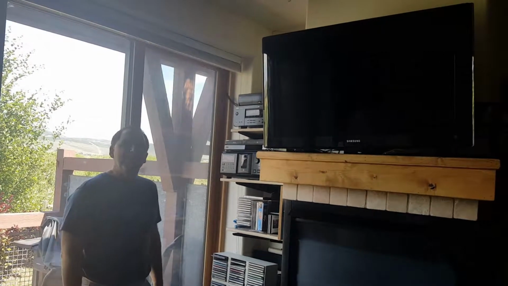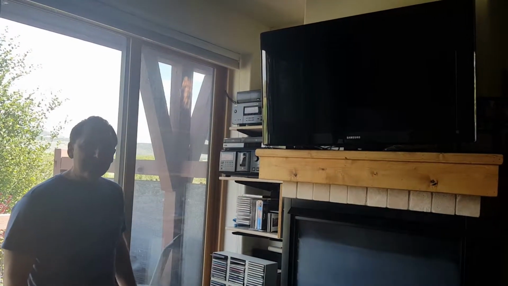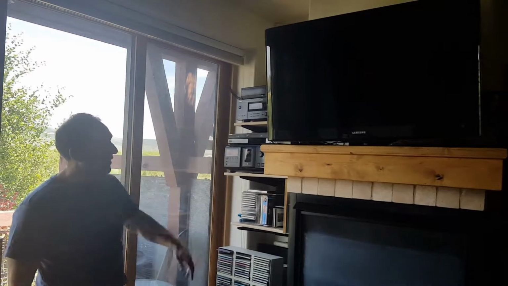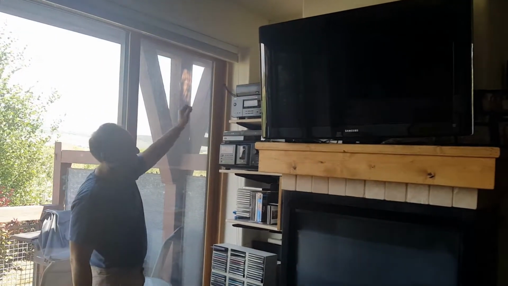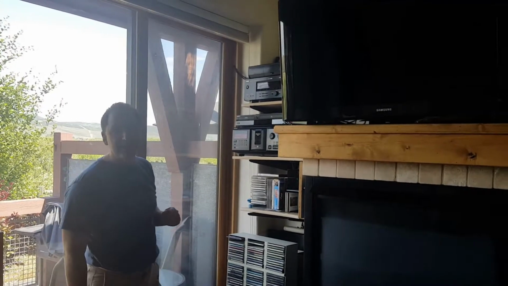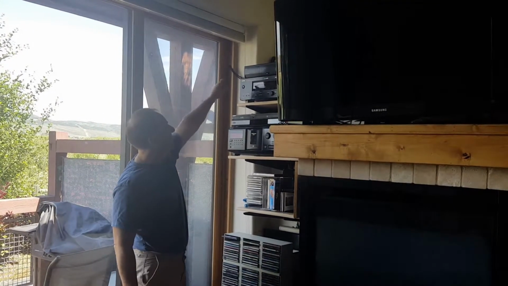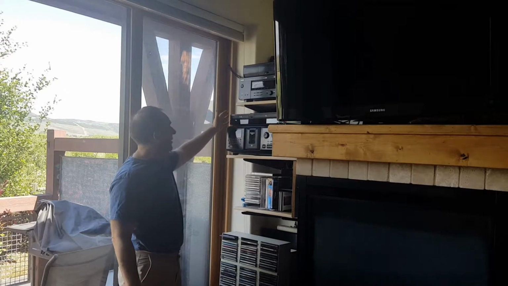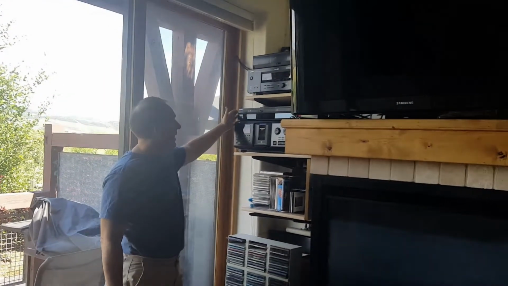Let's take a look at the electronics here. As you can see, we have a high definition television. We also have a satellite TV via the Dish Network. That's the receiver on the top. We have an amplifier, a DVD player, and then a CD player. So we'll kind of step through each one.